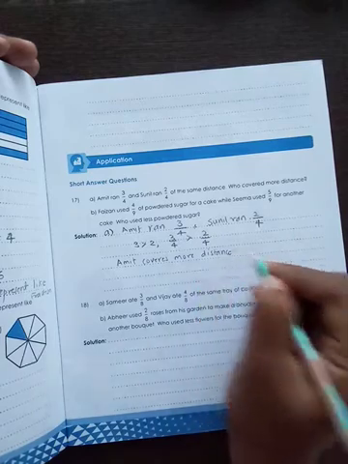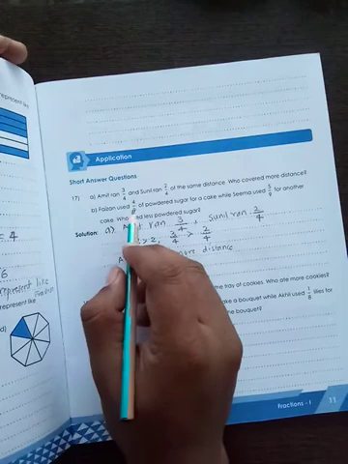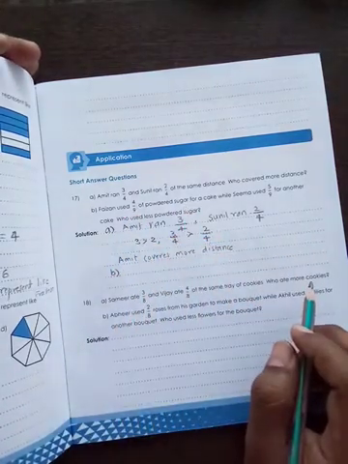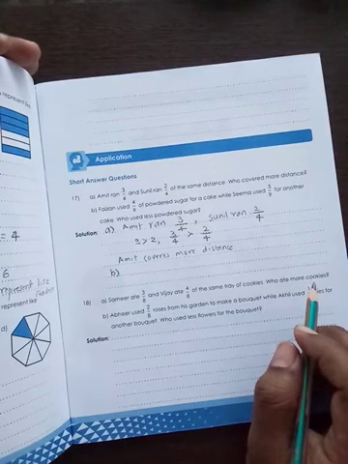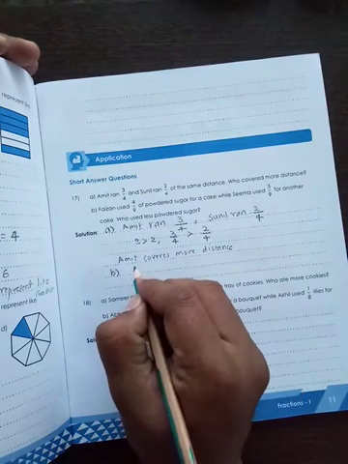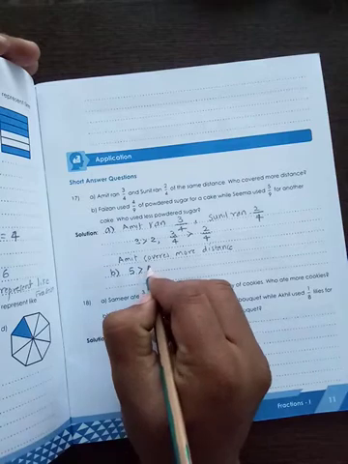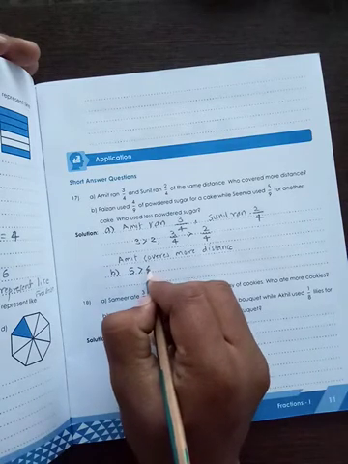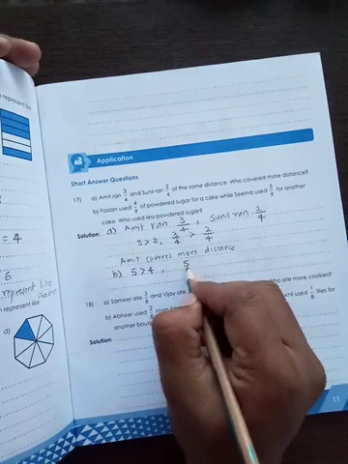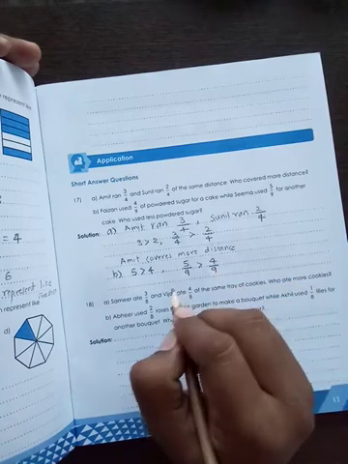Okay, and in example B, Faizan used 4/9 of powder sugar for a cake while Seema used 5/9 for another cake. Who used less powder sugar? Okay, so here clearly you can say that 5 is greater than 4. So we can say that 5/9 is greater than 4/9.